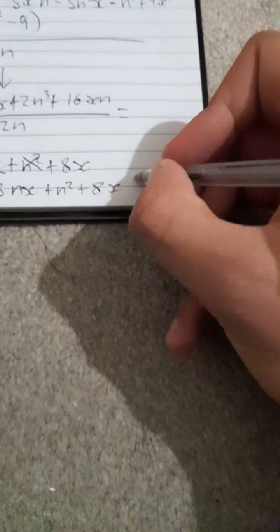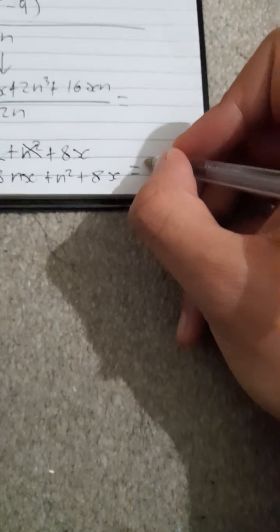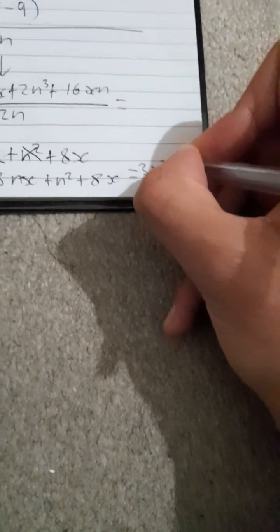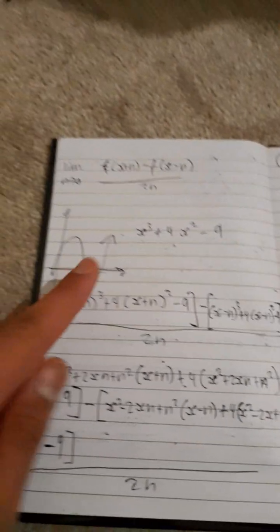So this n is going to be 0, and this number is going to be 0, and we get rid of those. That just gives us 3x squared plus 8x. And that's our final formula for the gradient of this graph.